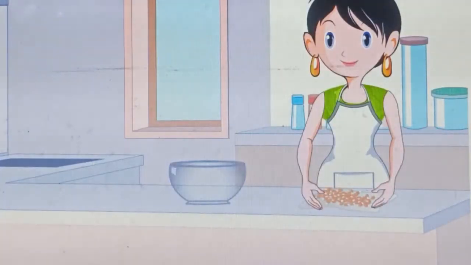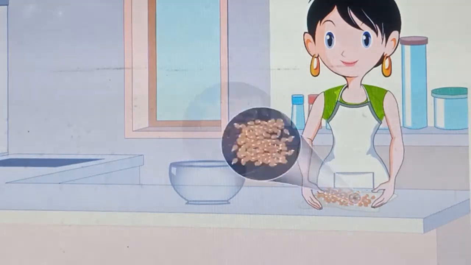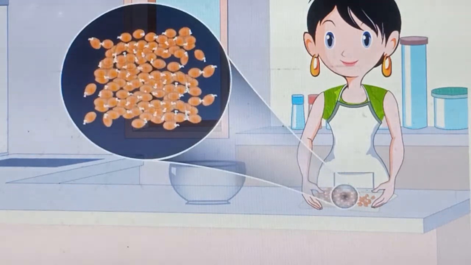Do you observe any changes in the seeds? Oh yes, small white structures have grown out of the seeds. It means that the seeds have developed sprouts. Sometimes it is possible that the chana seeds may not develop sprouts.